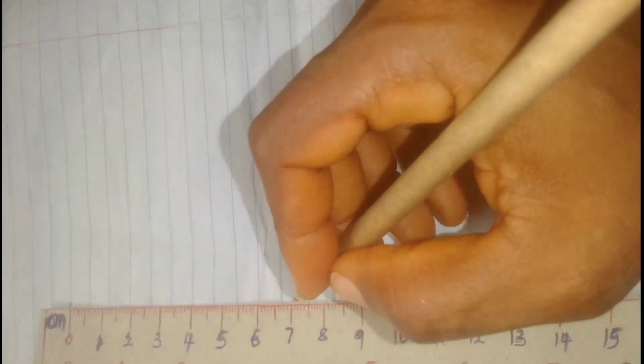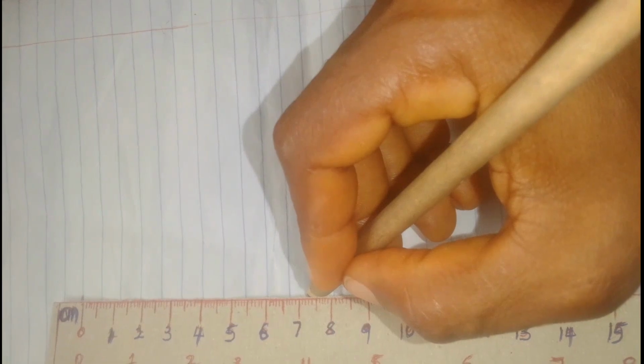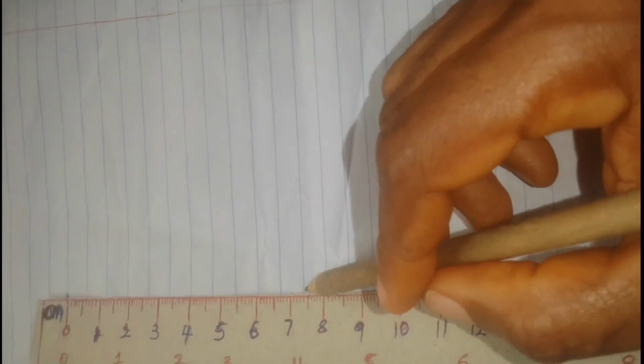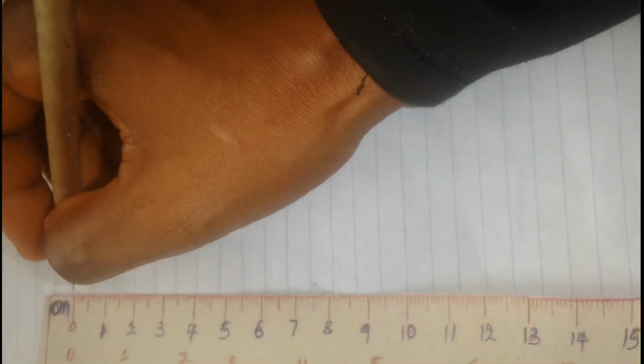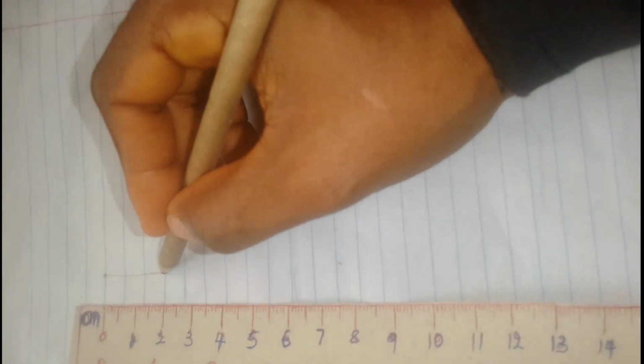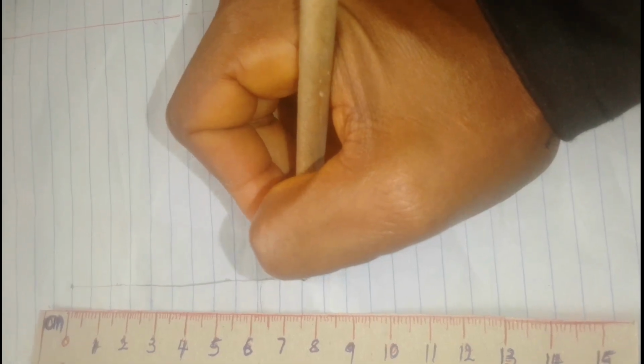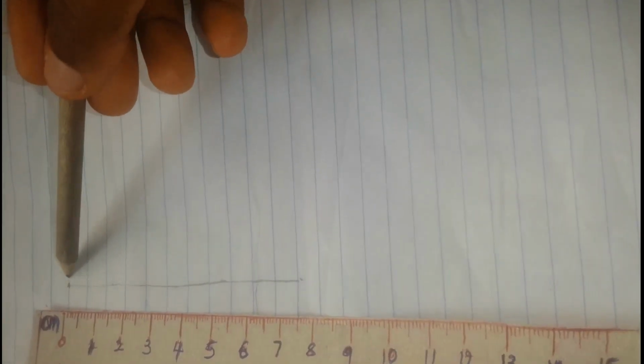So this is the 7.5. This very one. That's where the 7.5 stops. So it therefore means your drawing is going to be from this point to this very point. Yes, your drawing, whatever you draw should not be more than this length. Of course, you can see that that's exactly 7.5.